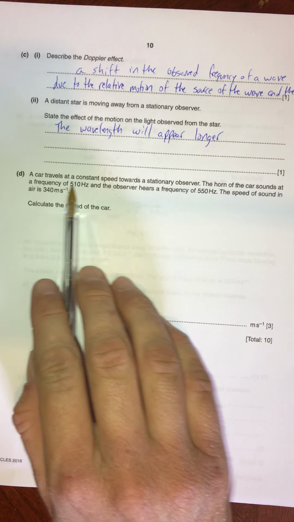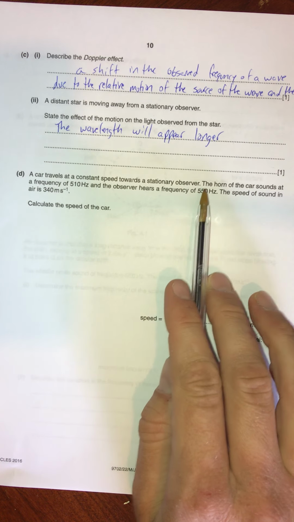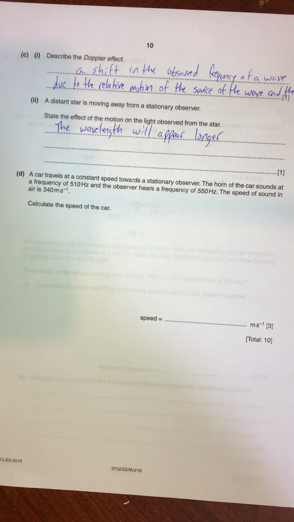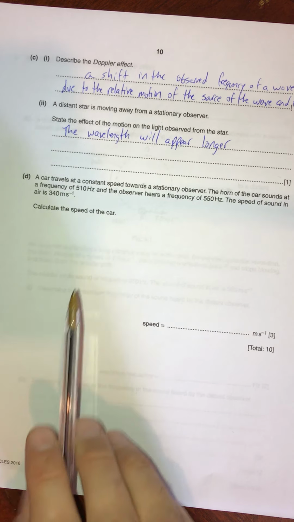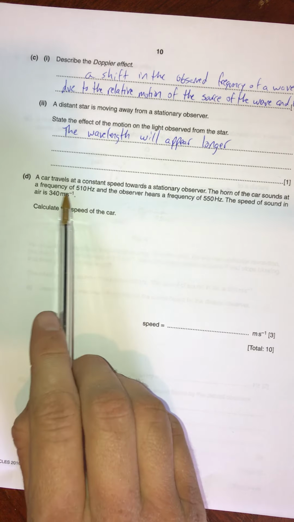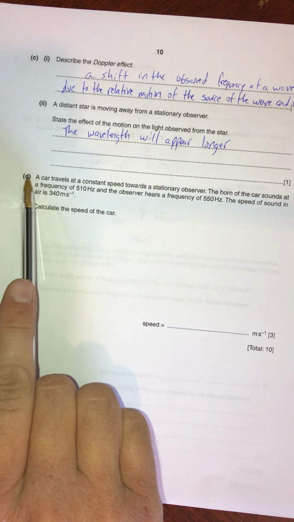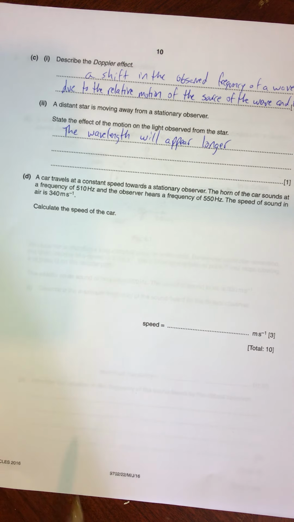Part D, a car travels at a constant speed towards a stationary observer. The horn of the car sounds at a frequency of 510, and the observer hears a frequency of 550. The speed of sound in air is 340 meters per second. Calculate the speed of the car. Even the wording of this question, as we saw earlier, you can use against itself. An observer hears one frequency, it's emitted another one, there's an apparent shift in that frequency, and so this is a calculation of the Doppler effect.